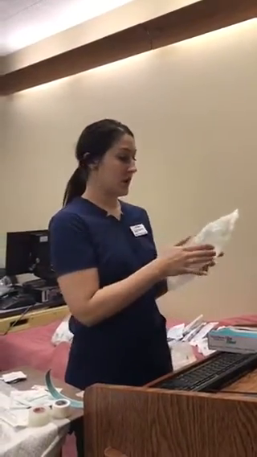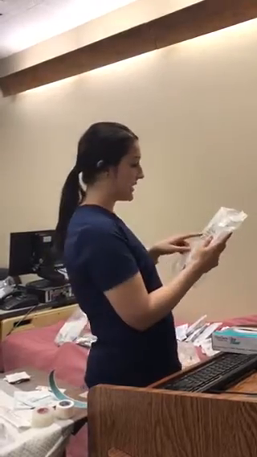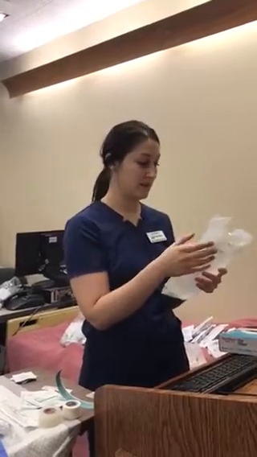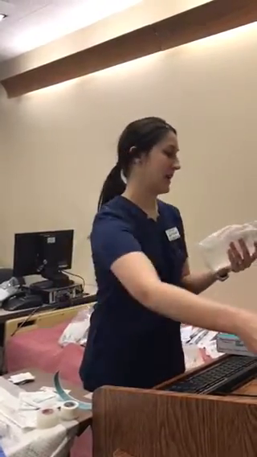So the next thing I'm going to do is pull my saline. So I'm going to see that this is 0.9% sodium chloride, and so this is the right medication that we are administering today. I'm going to go ahead and open that bag.